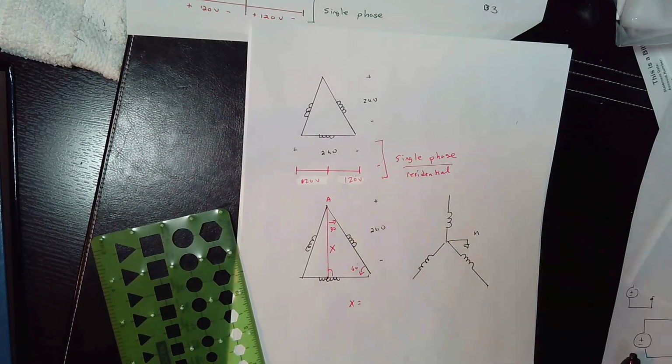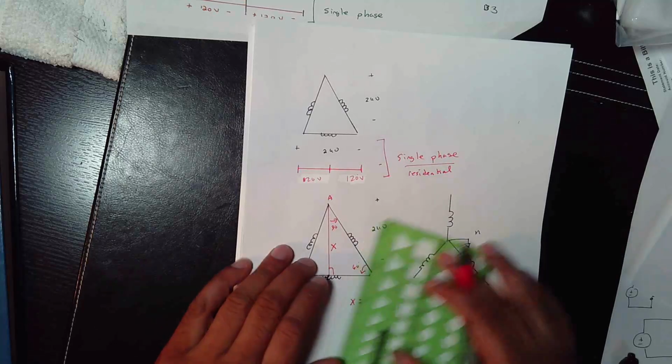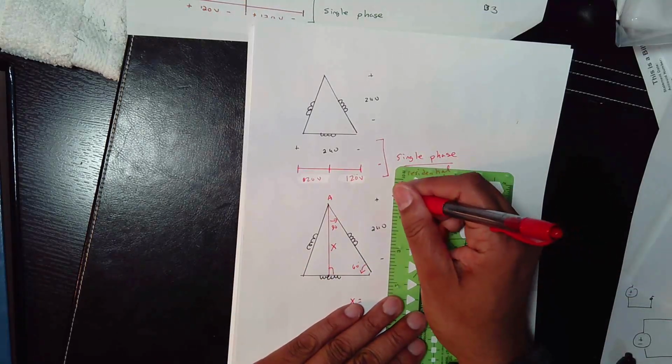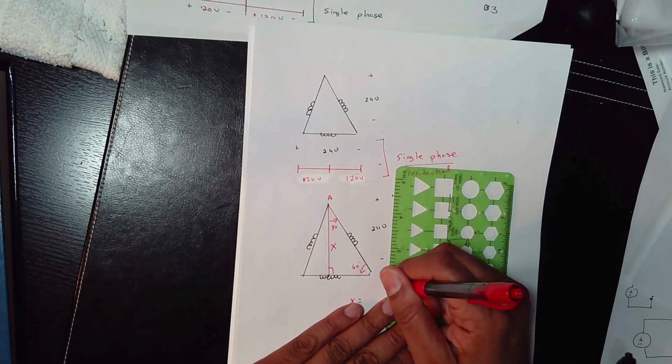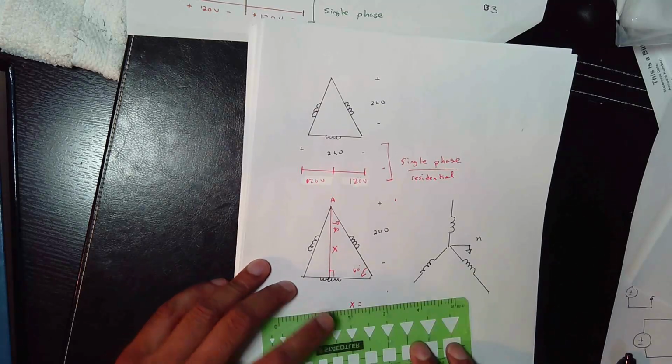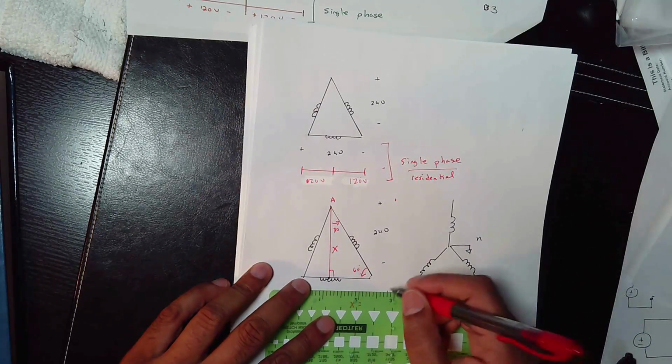From here, measurement is going from here to here.